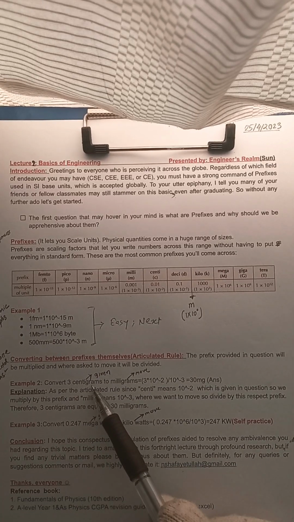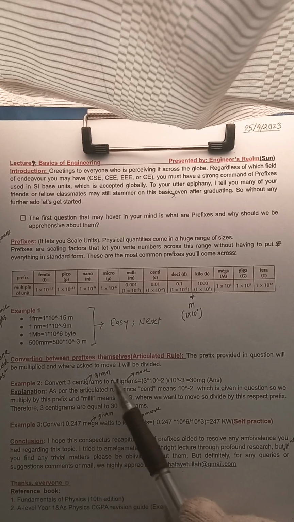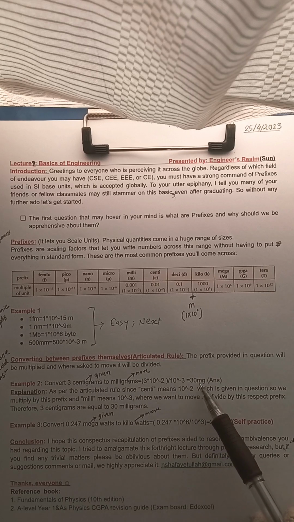Convert 3 centigrams to milligrams. So this is given in centigram, and we are asked to move to milligram. So you multiply the given prefix, 10 to the power minus 2, and you divide by 10 to the power minus 3. So you get 30 milligram.